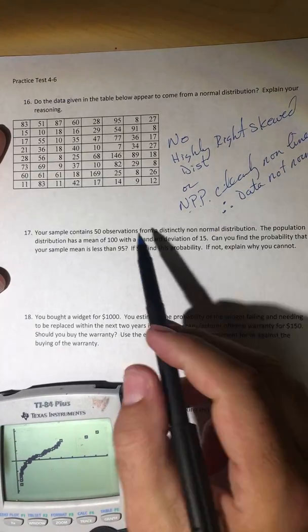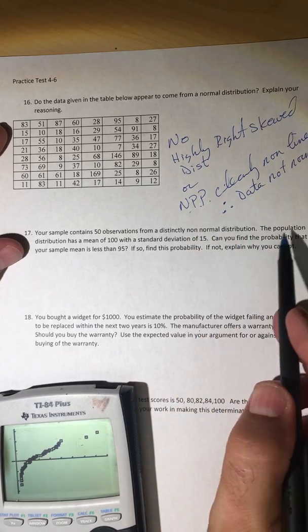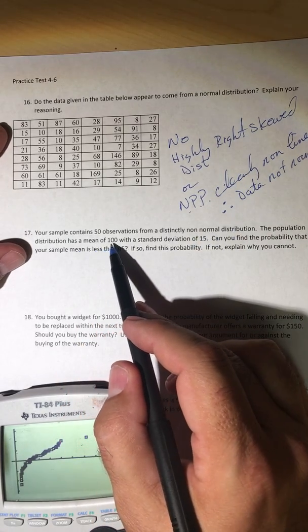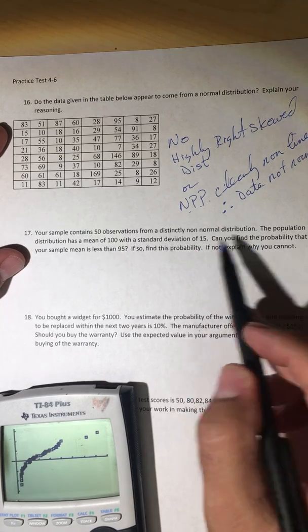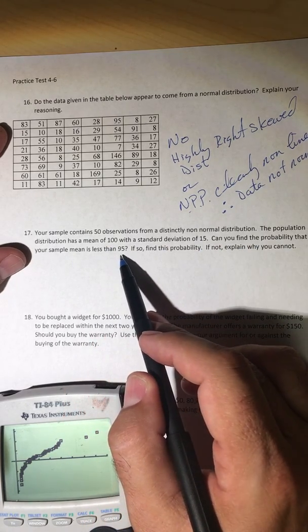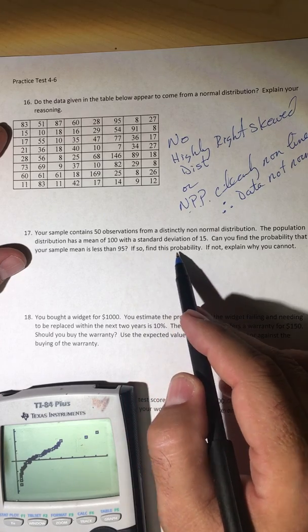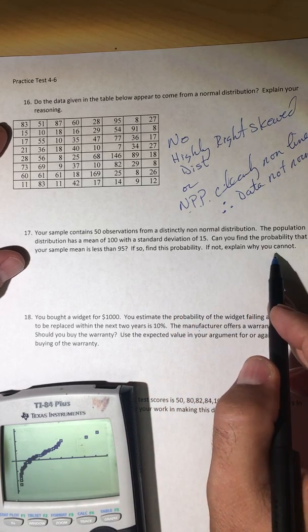Your sample contains 50 observations from a distinctly non-normal distribution. The population distribution has a mean of 100 with a standard deviation of 15. Can you find the probability that your sample mean is less than 95? If so, find this probability. If not, explain why you cannot.